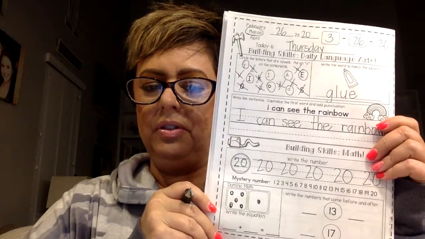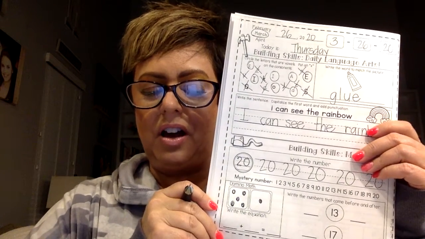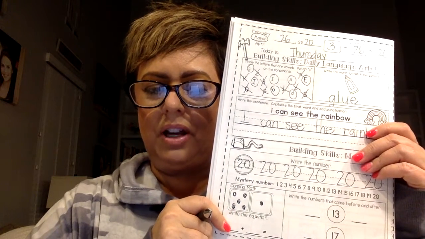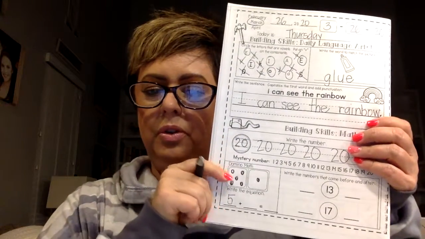I drew 5 dots on the first domino. So I'm going to write the number 5 on the first line. I drew 1 dot on the next domino. I'm going to write the number 1.